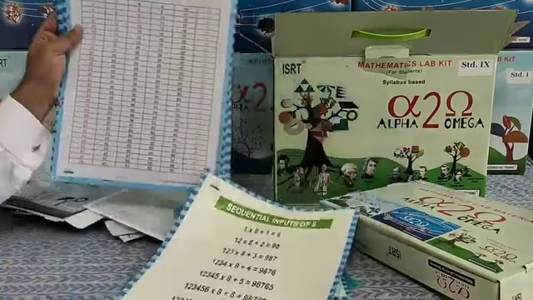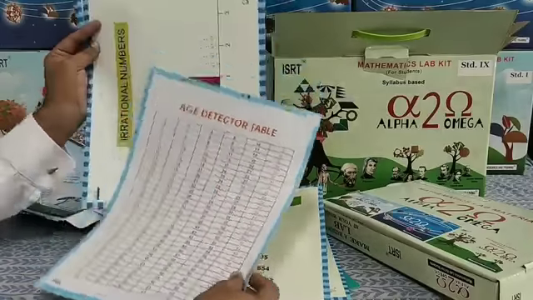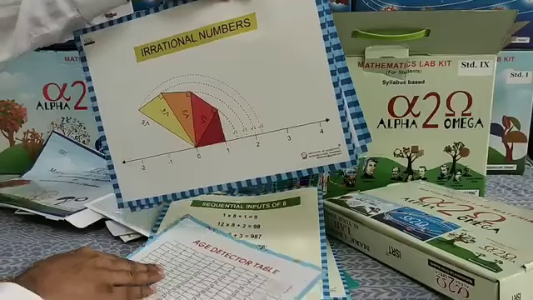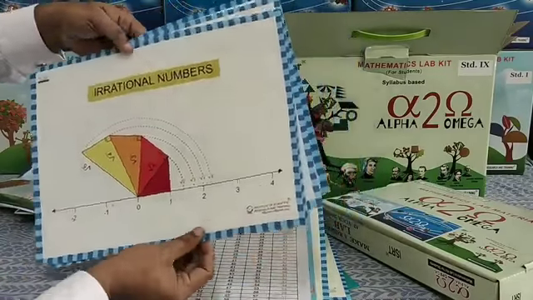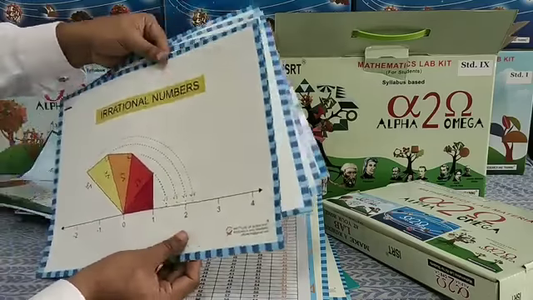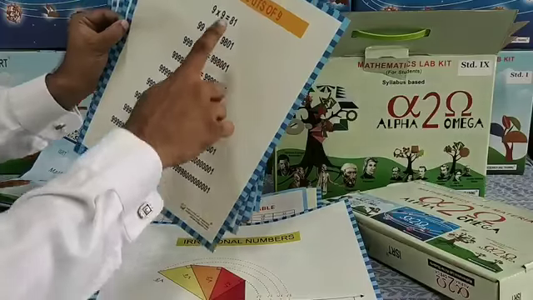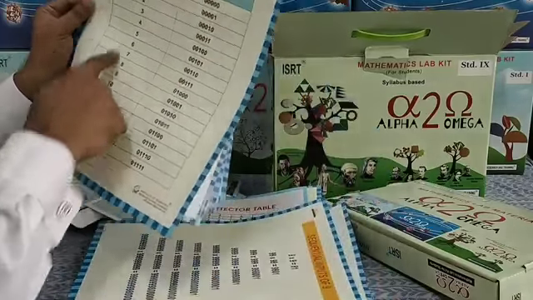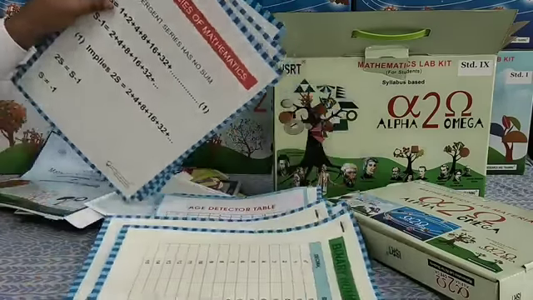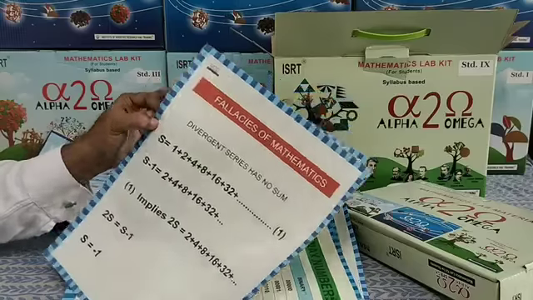cut the cross, as well as the sequential inputs of 9, age detector table, irrational numbers. You can see the colors. It is very easy by seeing, by learning this. And sequential inputs of number 9. Binary numbers are there, and fallacies of mathematics.